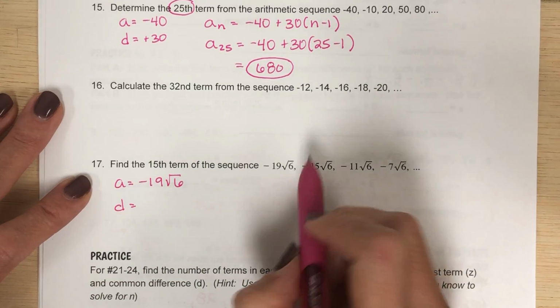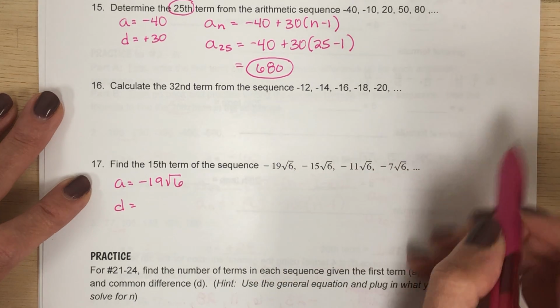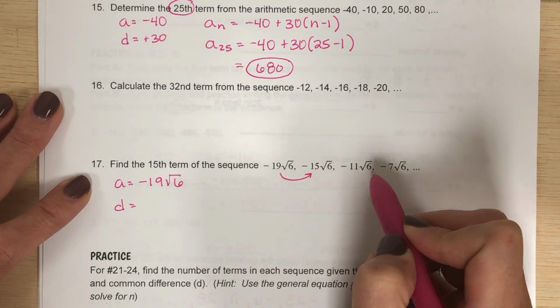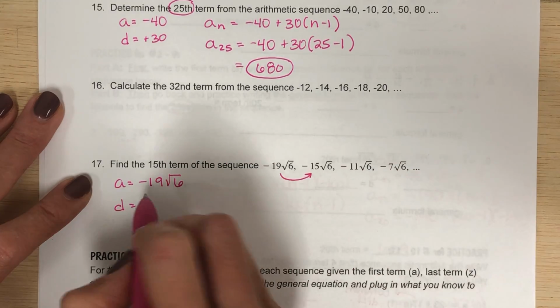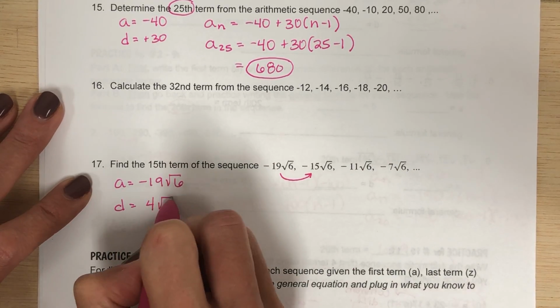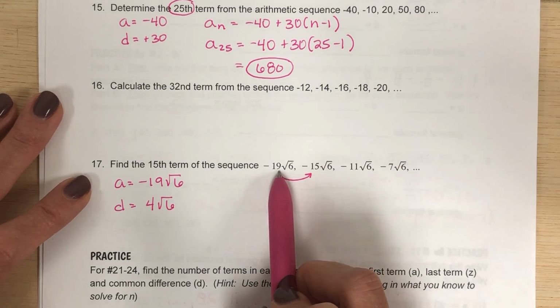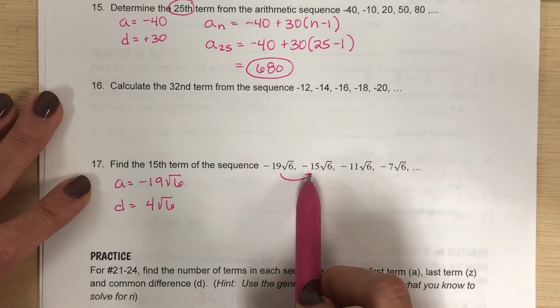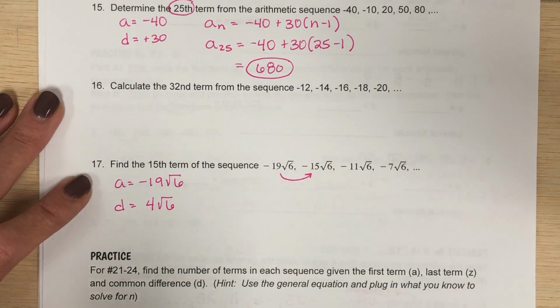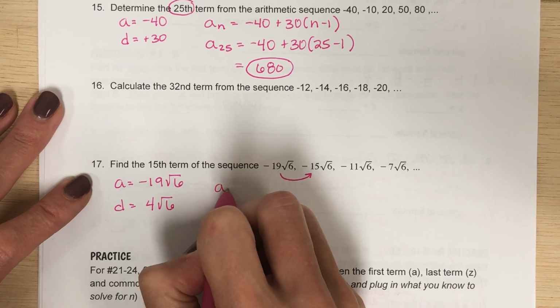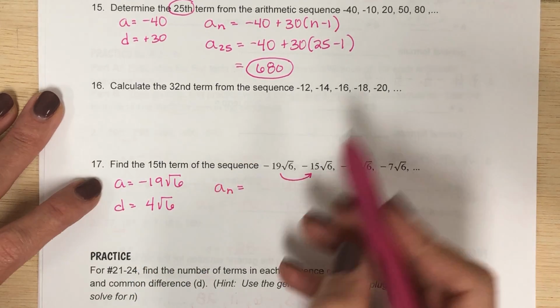Let's see. This is nice. All of my square roots are the same. How do I get from negative 19 to negative 15? Oh, well, it's being increased by 4 square root of 6. Negative 19 square root of 6 plus 4 square root of 6 is negative 15 square root of 6. Now, this is going to look funky, but it's still the exact same process. I'm going to write my general formula.